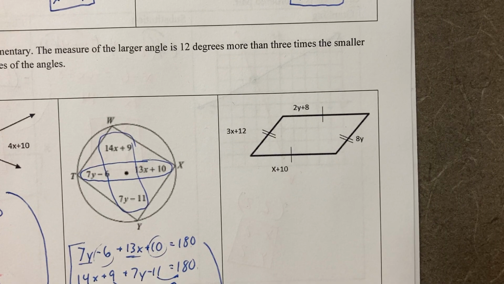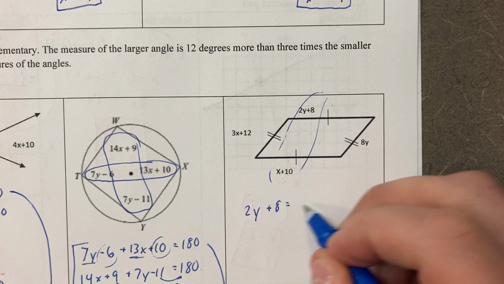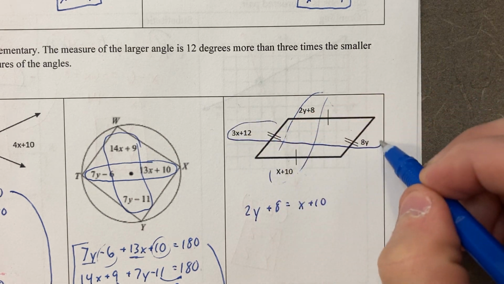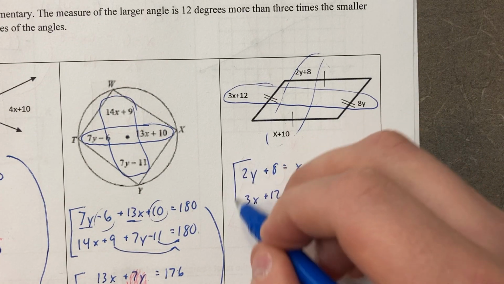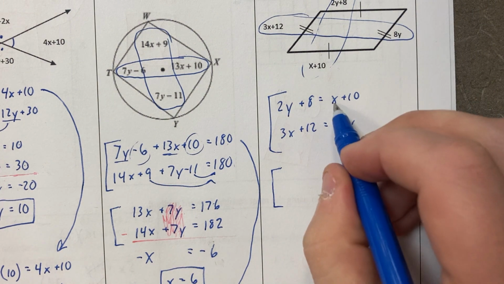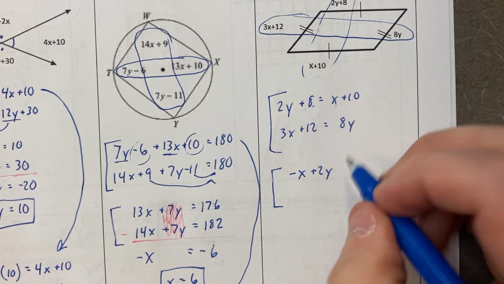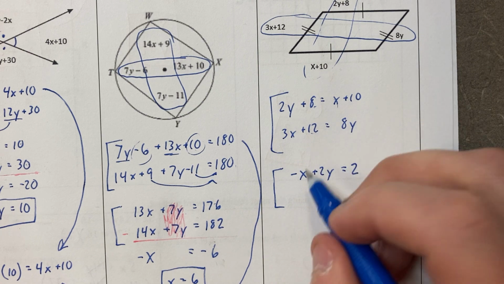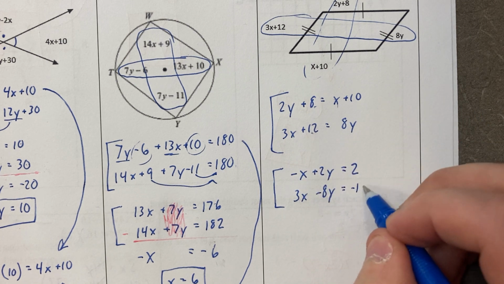All right, next one. I'll just set this one up. But do you remember quadratics? These are the same, so these are equal. And these are the same, so these are equal. There's your system. I just can't resist, I have to finish. Okay, so we're going to move the x over, keep my 2y, and move the 8 over, subtract the 8. Same thing down below here, we have 3x can stay, 8 needs to move over, and the 12 needs to move over. There we have it.